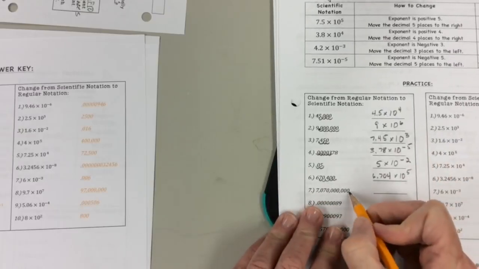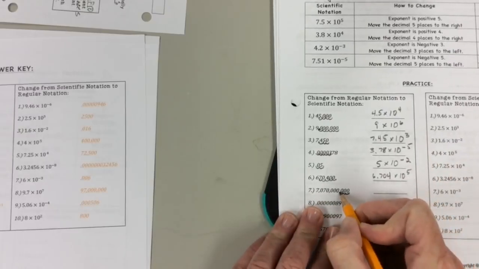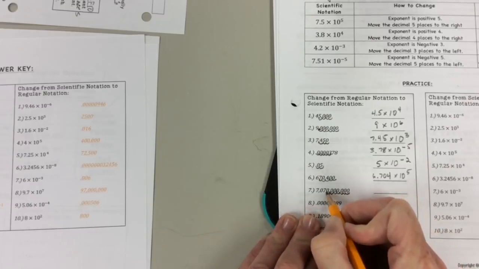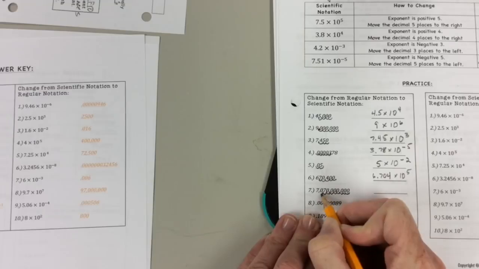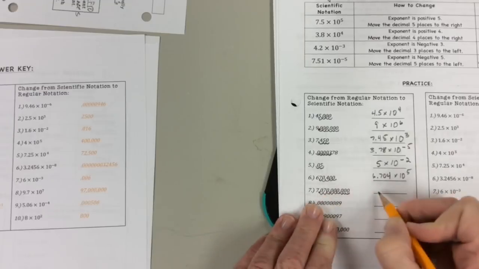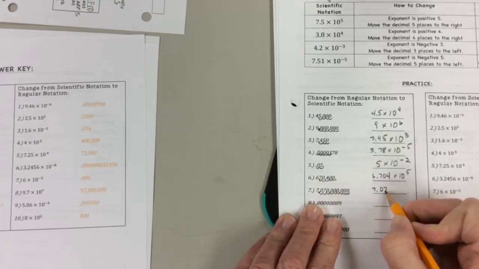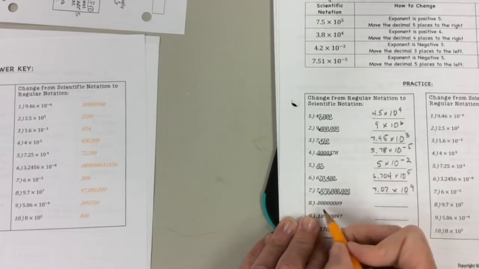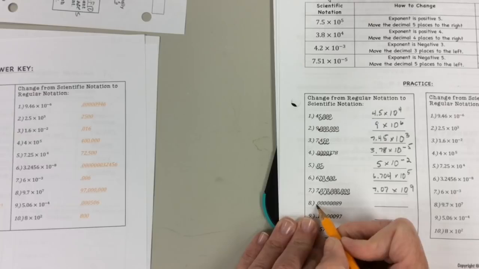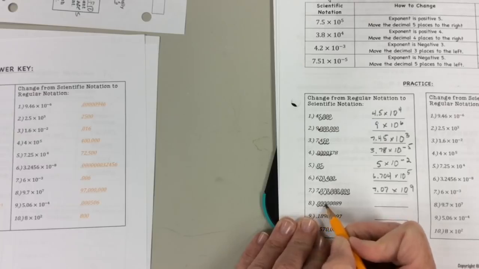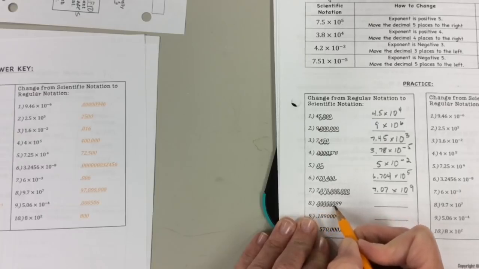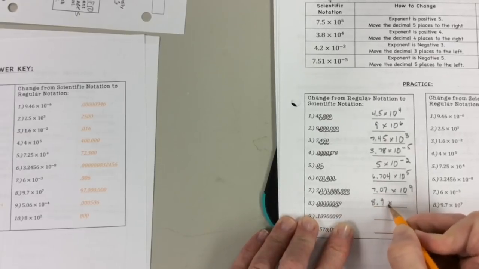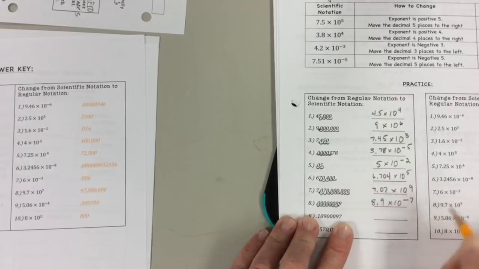This last one's big. 1, 2, 3, 4, 5, 6, 7, 8, 9. 7.07 times 10 to the 9th power. We're going back to the right. It will be negative 1, 2, 3, 4, 5, 6, 7, 8.9 times 10 to the negative 7th power.